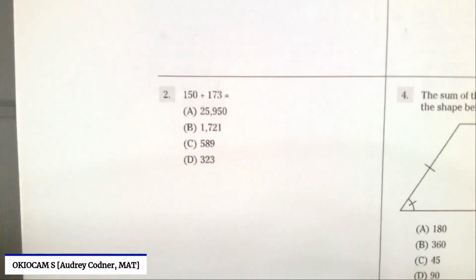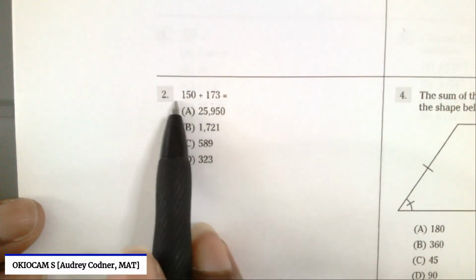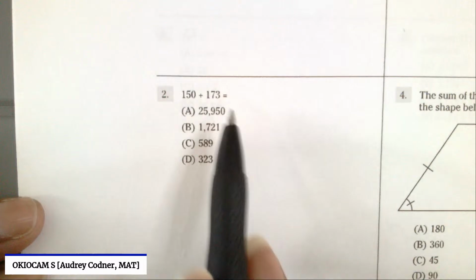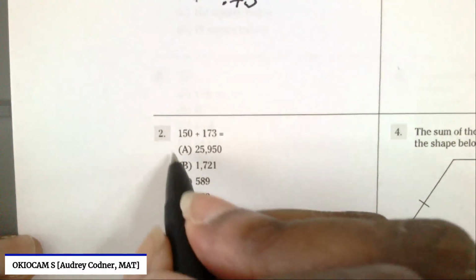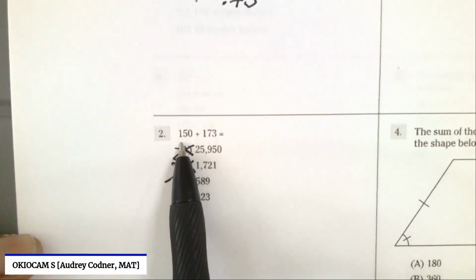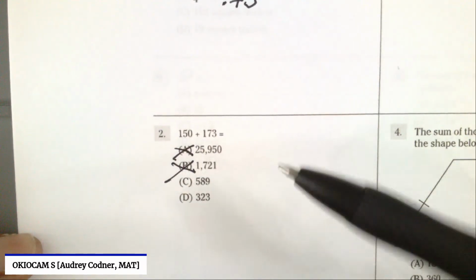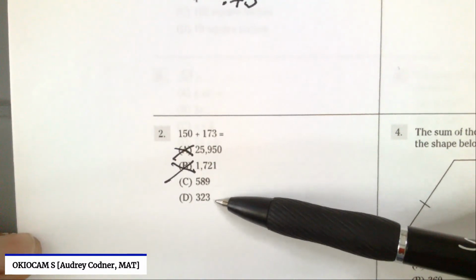Look at this: 150 plus 173. Do you see it? The first question is a shock to your system, and you're like, oh, I don't know anything, I'm going to go crazy. No, take a breath. We're going to take these things step by step. They're going to give it to you horizontally. If it's hard for you to see and you notice it's a plus sign, then obviously it's not going to be A and it's not going to be B. Those are in the thousands. We're basically adding 150 to 173. So if we take a look, we're going to come to either these two. But here's the trick.